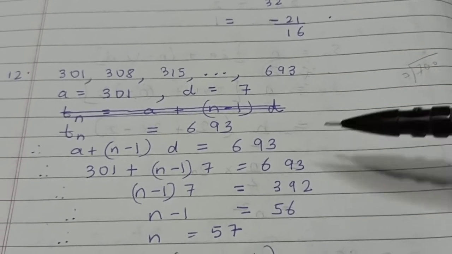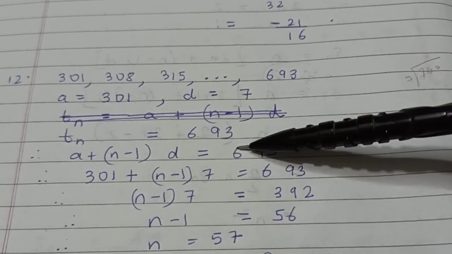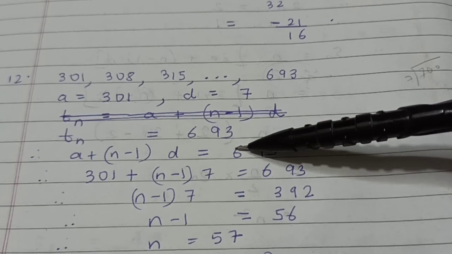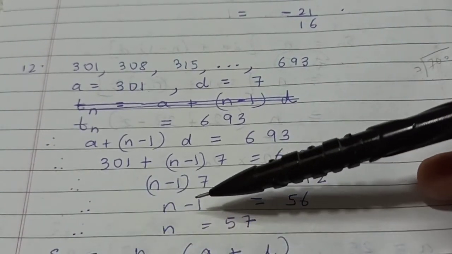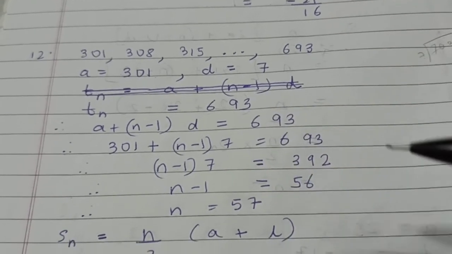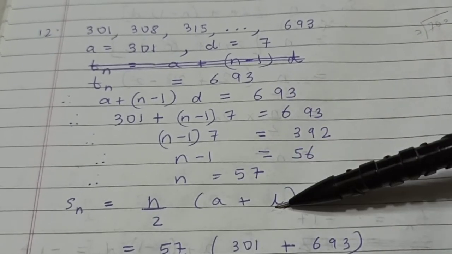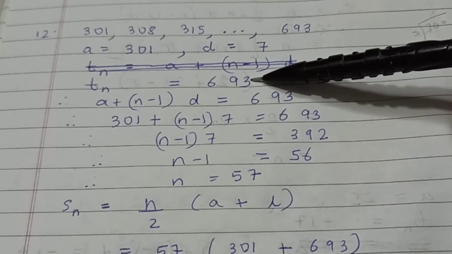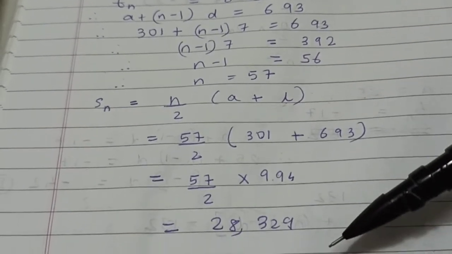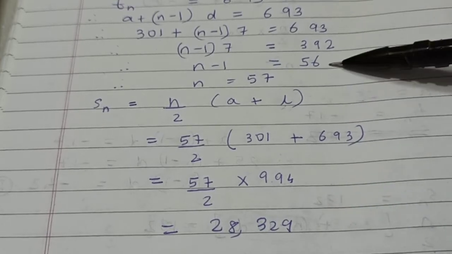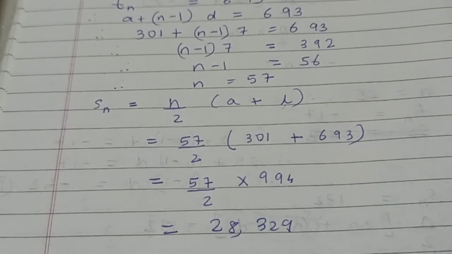Once I know the value of n, a and d, I can easily find the sum of n terms. But we have a simpler formula also, this one. Whenever you know the last term of an AP, you can use this simpler formula to get the answer. But if you don't remember it, you can still use the usual formula as well.